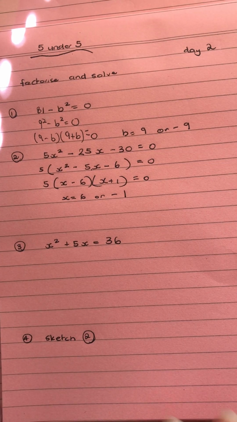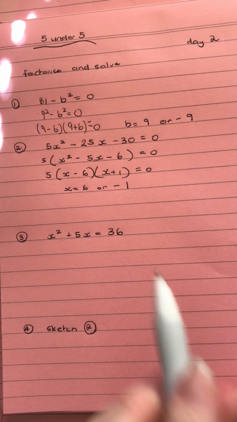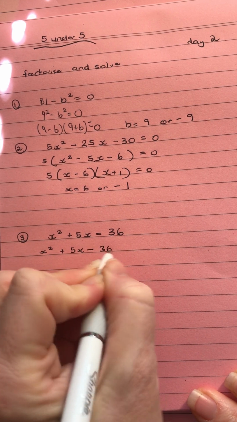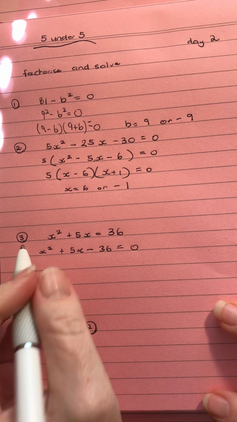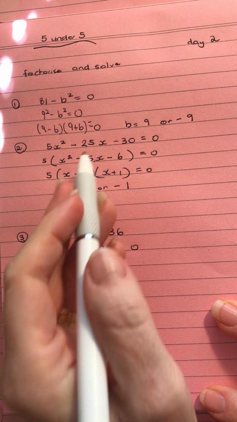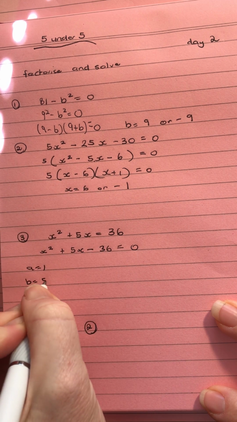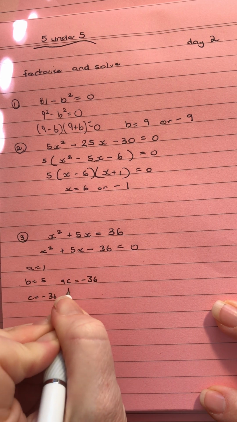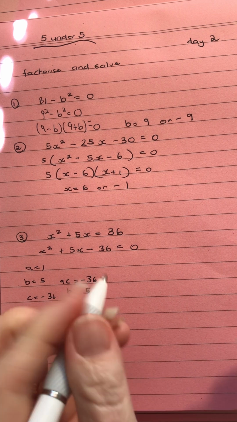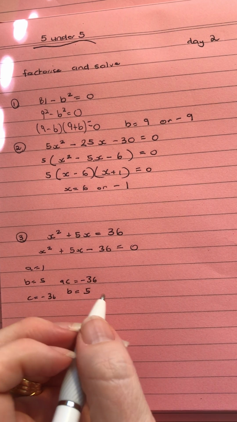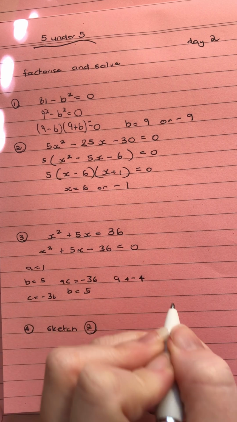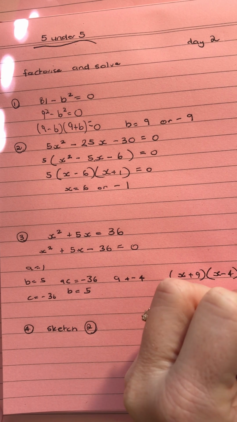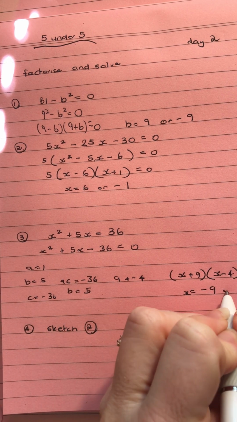For our number 3, we need to first move that 36 over to the other side. So we've got x squared plus 5x take 36 is equal to 0. And now we can factorise that using our monic quadratic method like we did up here, where our a is equal to 1, b is equal to 5, c is equal to negative 36. So we're looking for two numbers that will multiply to give negative 36, but add to give 5. So that's going to be positive 9 and negative 4. That means we can put that straight into the brackets. (x plus 9)(x take away 4) equals 0, which means that x is equal to negative 9 or positive 4.